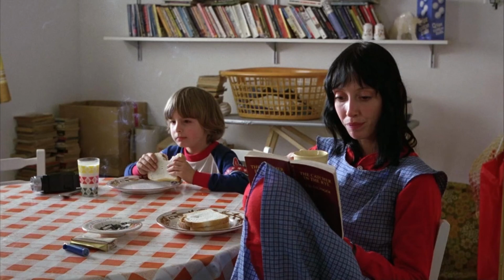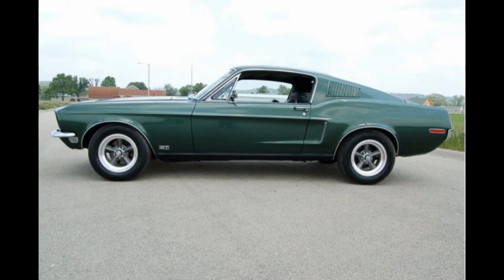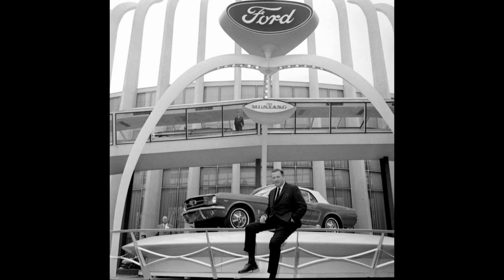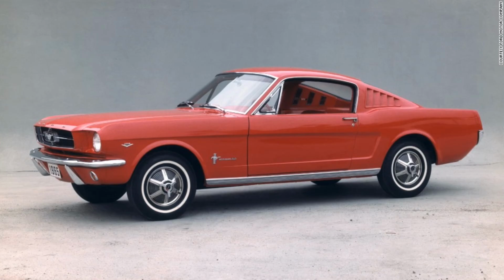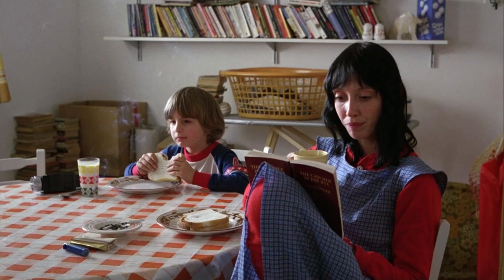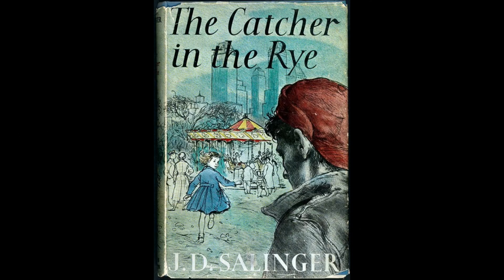And you have The Catcher in the Rye. In The Catcher in the Rye, Holden Caulfield's sister wants to ride the carousel, which is a wooden horse. And you have the Mustang released. The first Mustang ever was shown at the 1964 World's Fair in Corona, shaped like a horseshoe. There's the Mustang. It's a horse. There's The Catcher in the Rye by J.D. Salinger, and we see the carousel on the front of the cover.